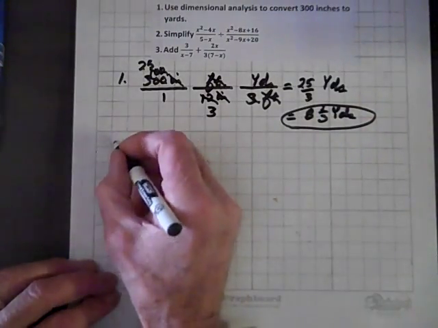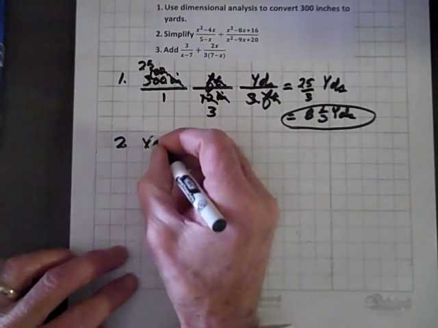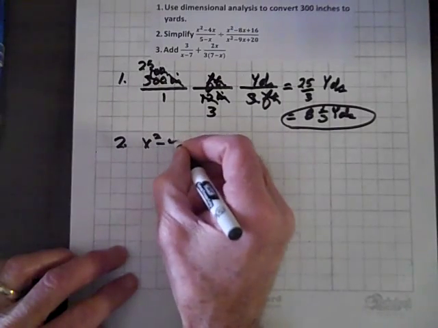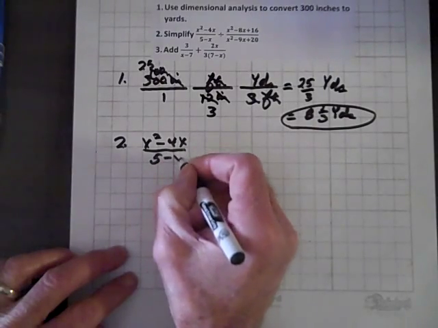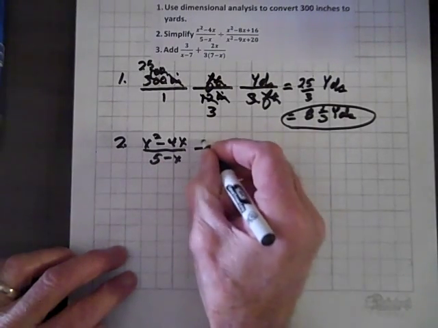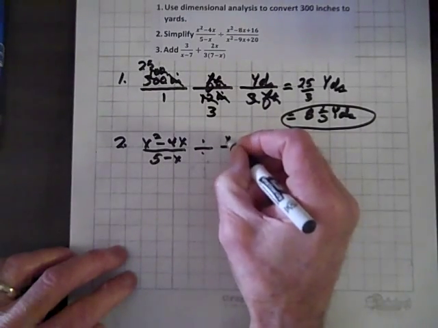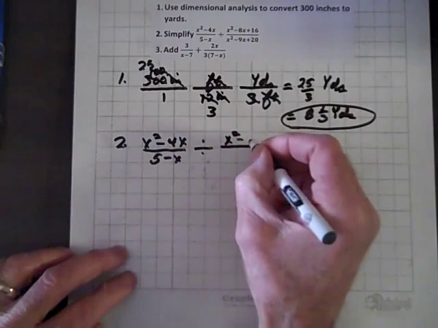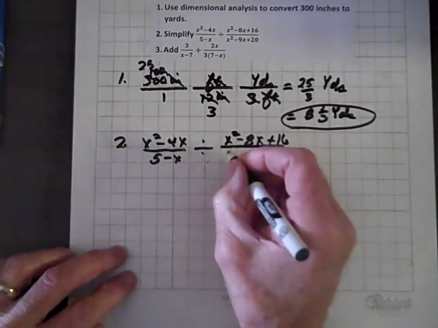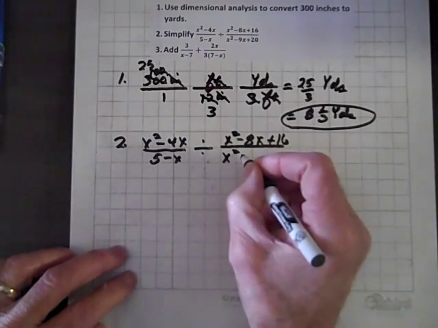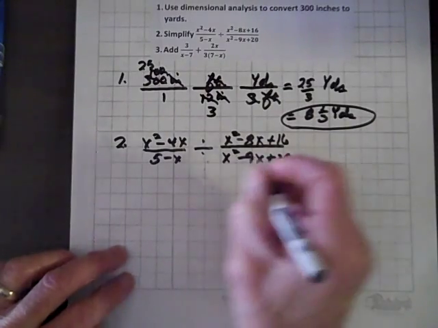Now the next one, 2, we have x squared minus 4x over 5 minus x divided by x squared minus 8x plus 16 over x squared minus 9x plus 20.